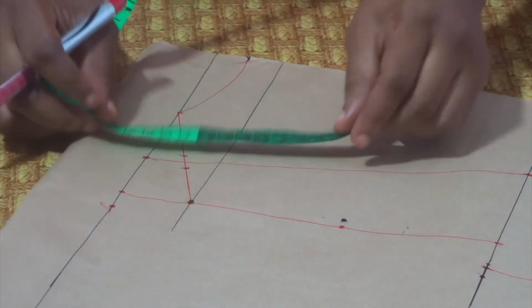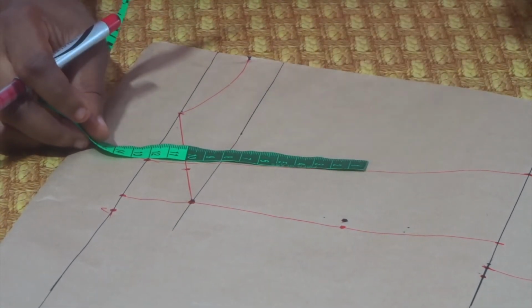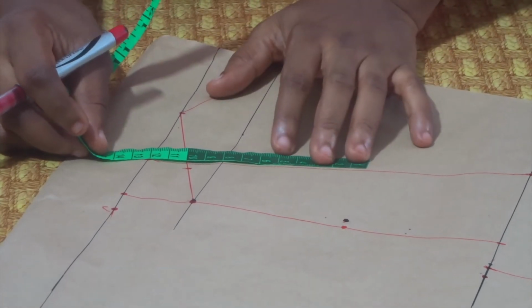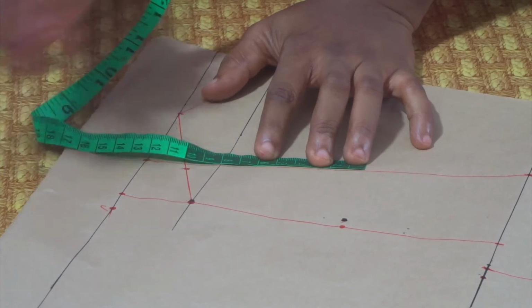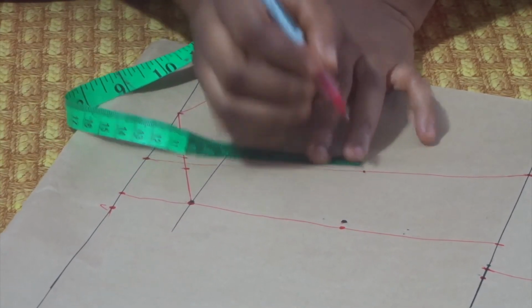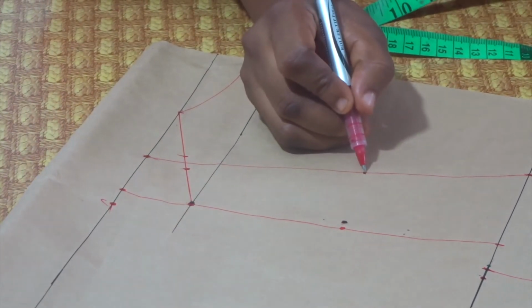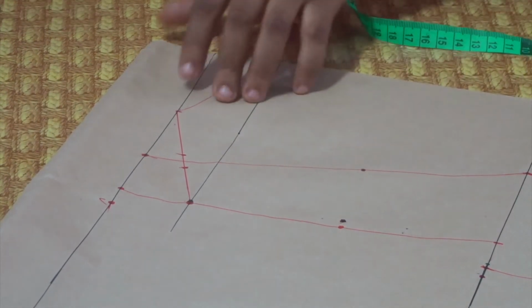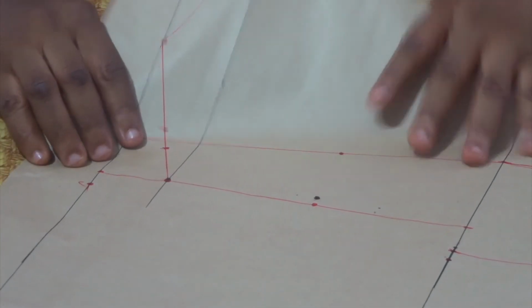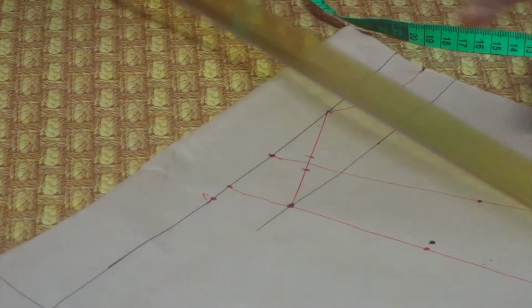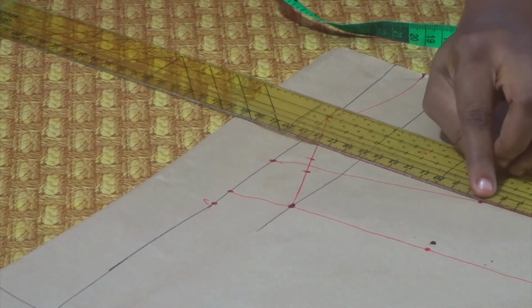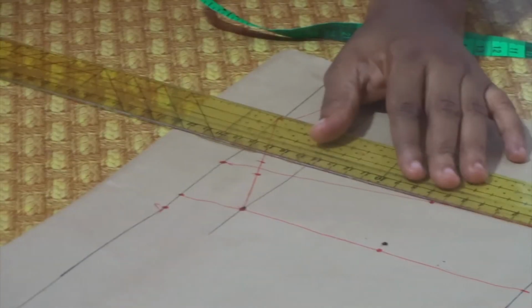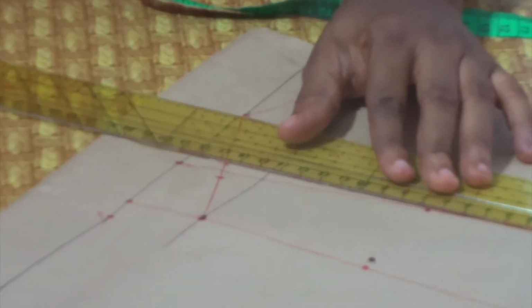This one does not really have a specific point where it will end, but it's safe to just assume 10 centimeters down from here, 10 centimeters down here. Make your dart apex stop around here. So this is what you do. Just the way you drew this to connect to this line, draw this from this edge to connect to this line.